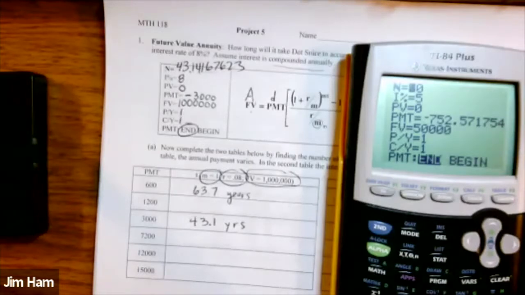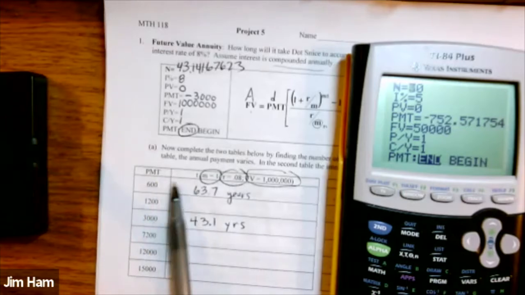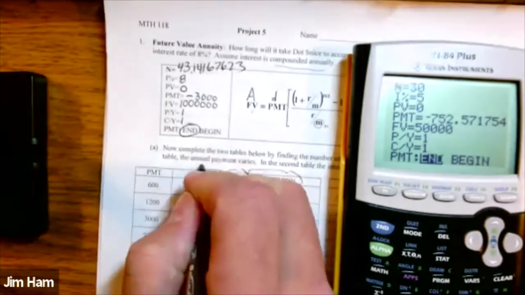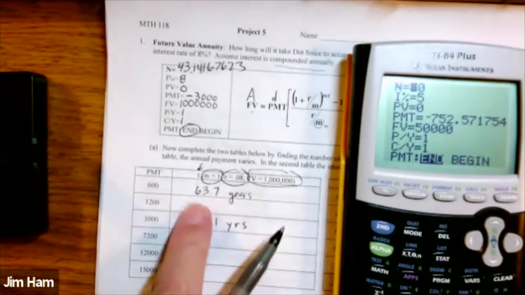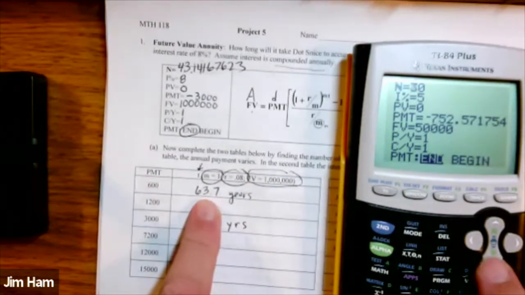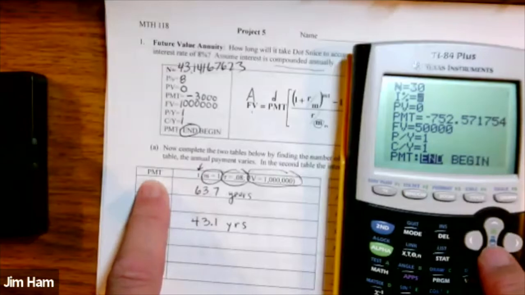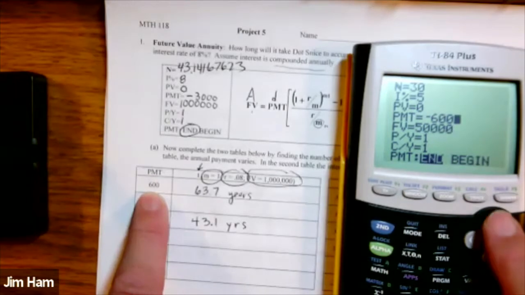So look for shortcuts as you're going through these problems. In this one, we're trying to figure out the time. So what is the time? T: 67 years, 63 years, 43 years, and so on. This one we got from making a payment of -600. It says 600 here, but that's a payment, that's cash out.